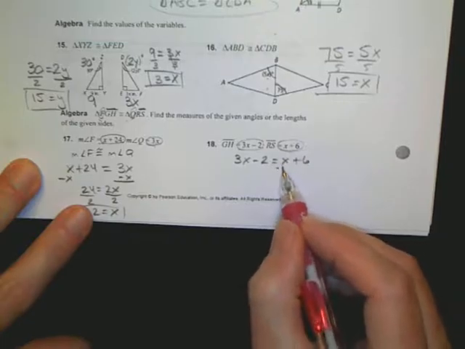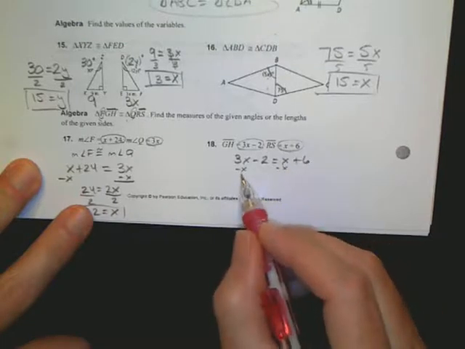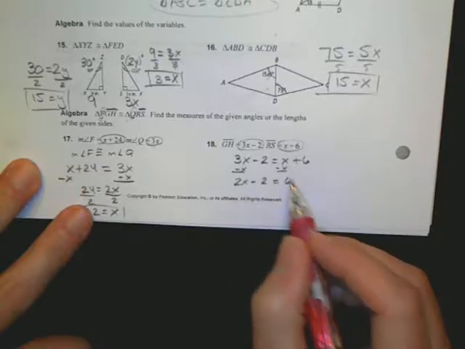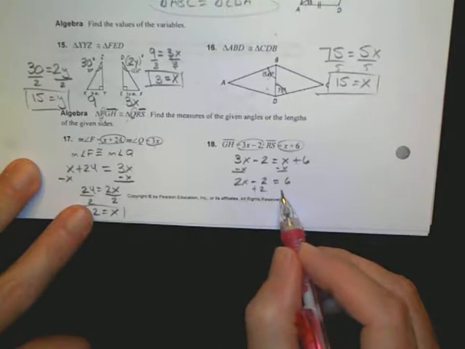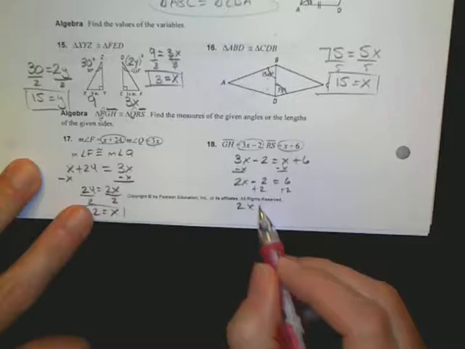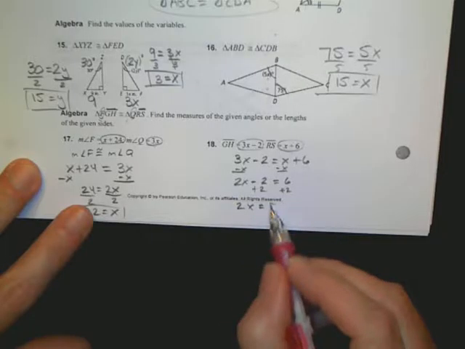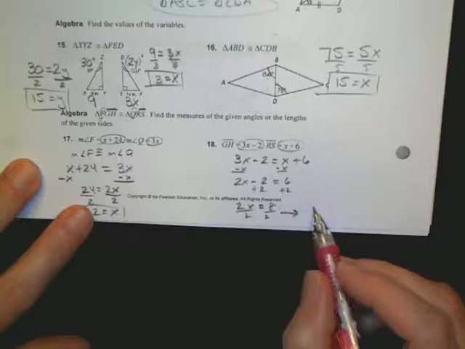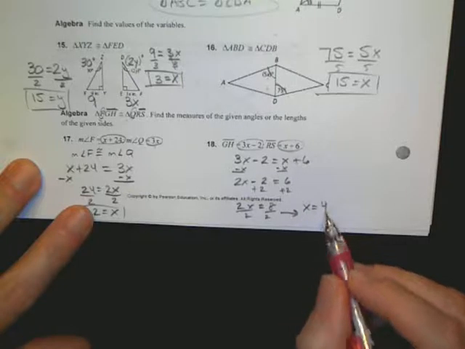I can subtract an x from both sides. So now I have 2x minus 2 equals 6. I can add 2 to both sides, and now I have 2x equals 8. If I divide both sides by 2, I find out that x equals 4.